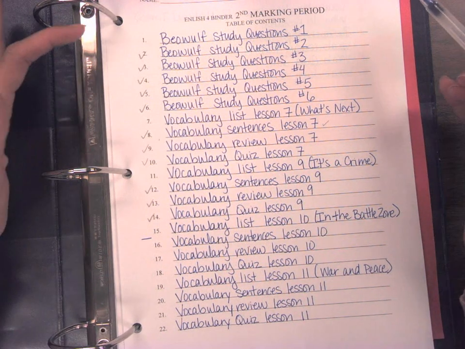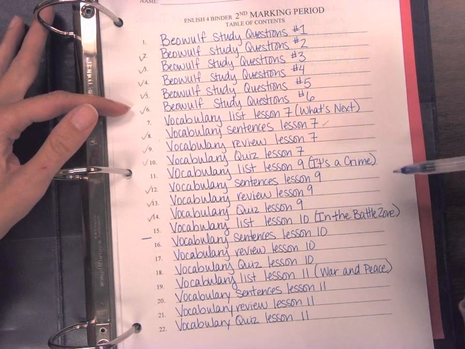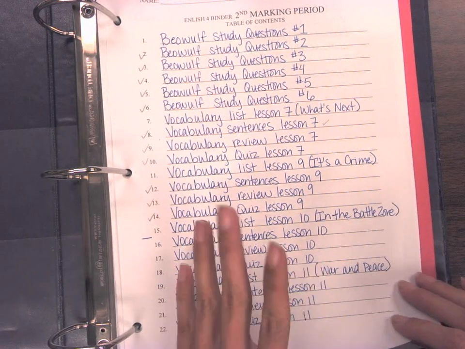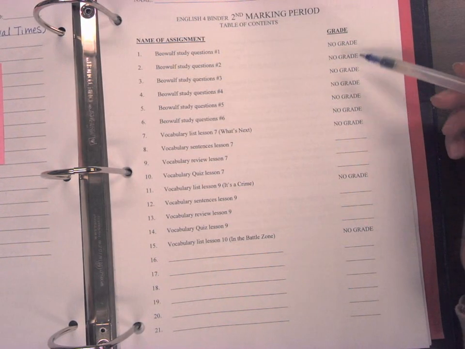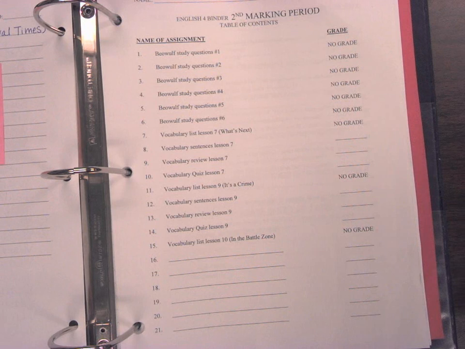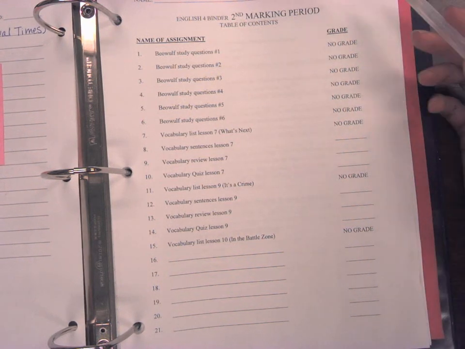Okay, so here is the table of contents. This is the new updated table of contents. I'll put this back up there in just a second. This is what yours looks like. Mine looks a little bit different, but this is the one that you have.